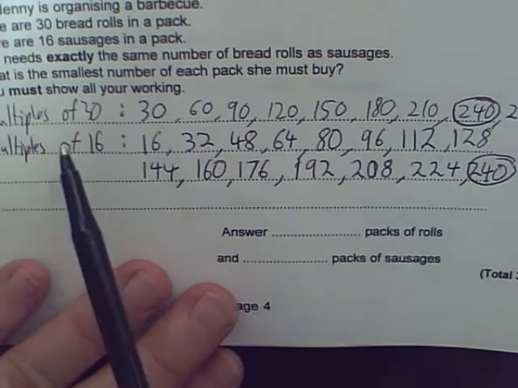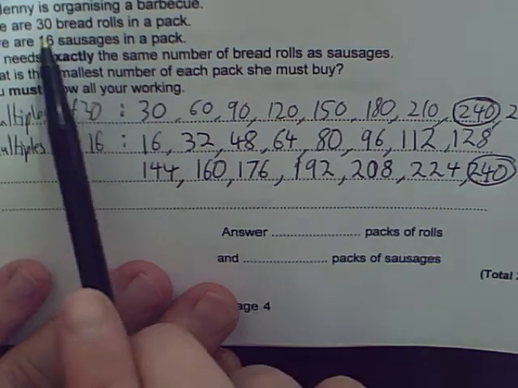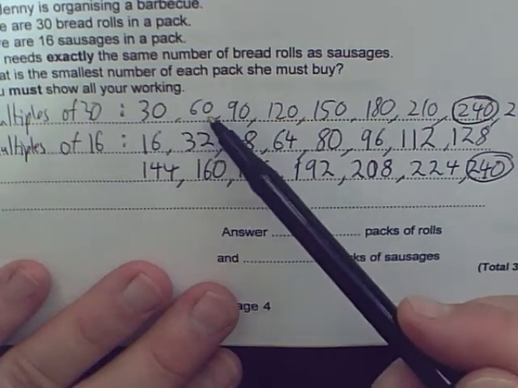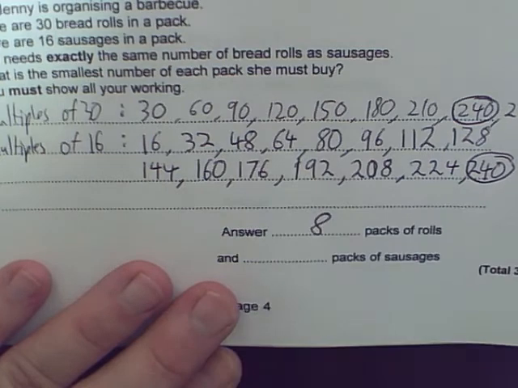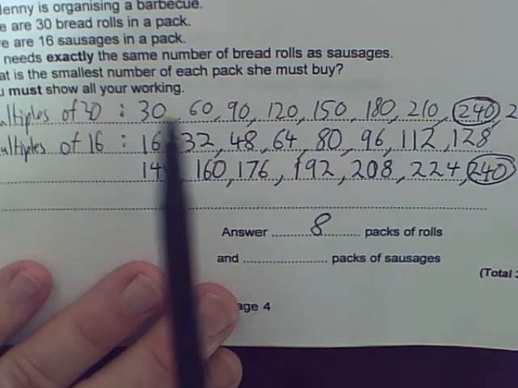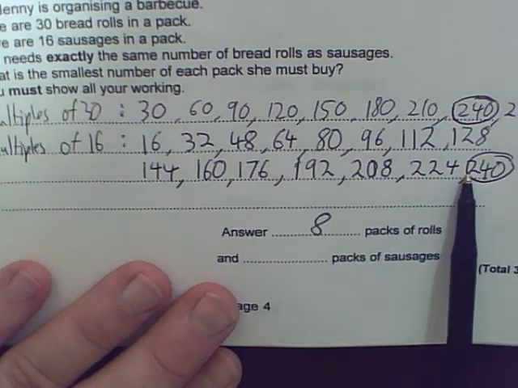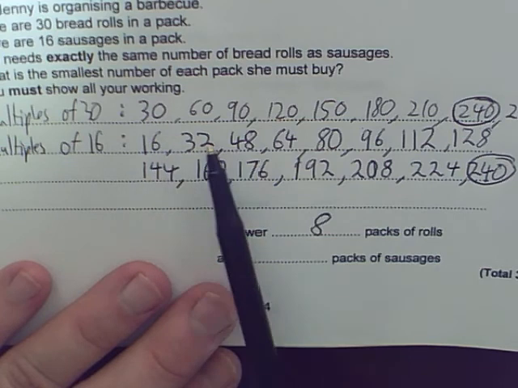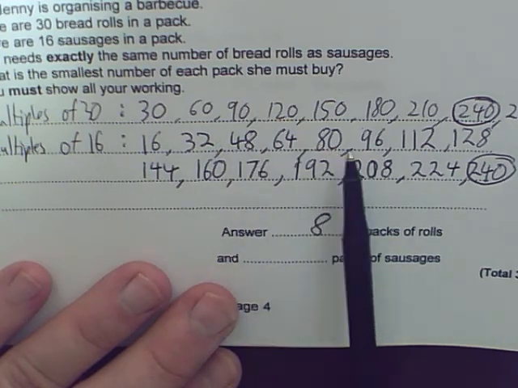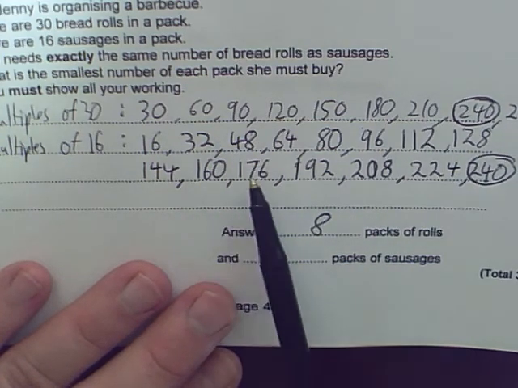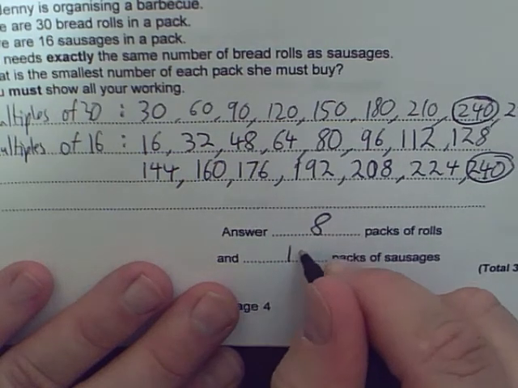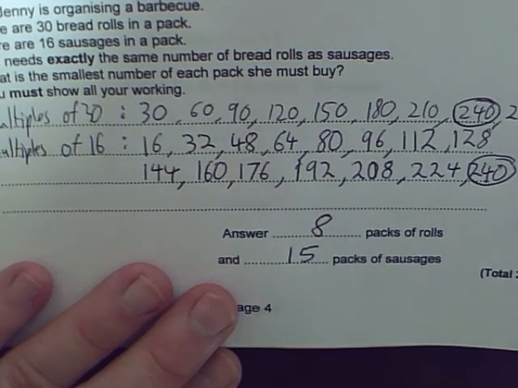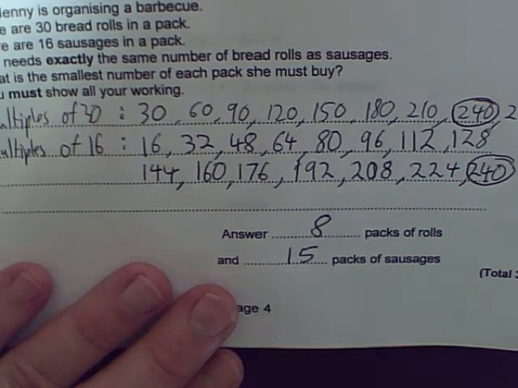Right, now I need to work out how many packs of bread rolls that is. 1 pack of bread rolls, 2, 3, 4, 5, 6, 7, 8 packs of rolls. And how many packets of sausages did I need for 240 sausages? 1, 2, 3, 4, 5, 6, 7, 8, 9, 10, 11, 12, 13, 14, 15 packs of sausages. And that's my correct answer there. So it's a lowest common multiple question, and that's the way we could work it out.